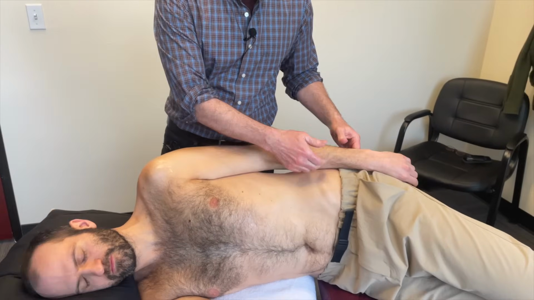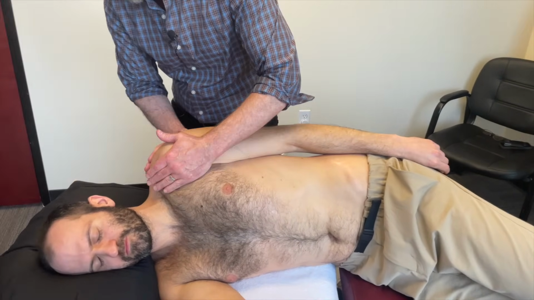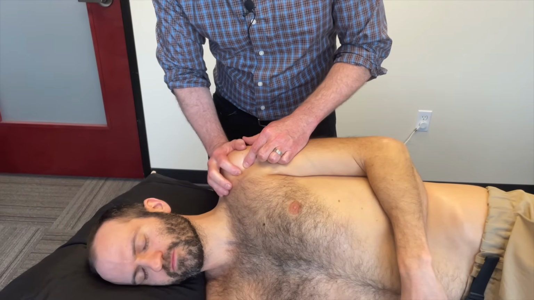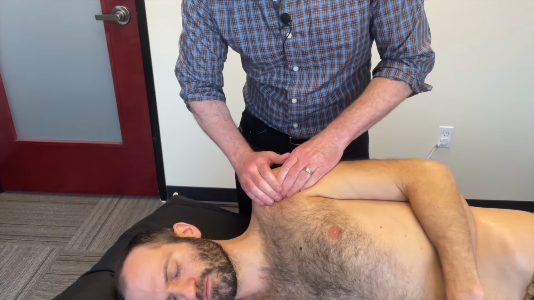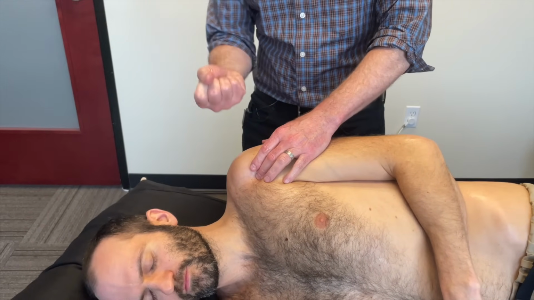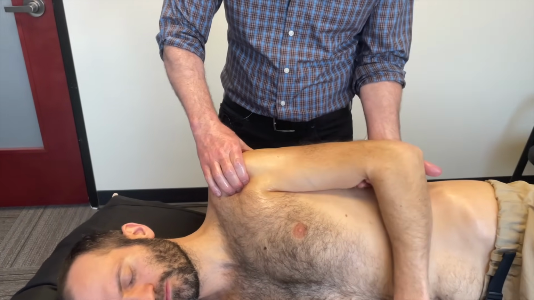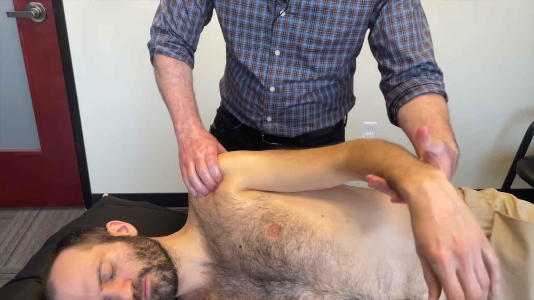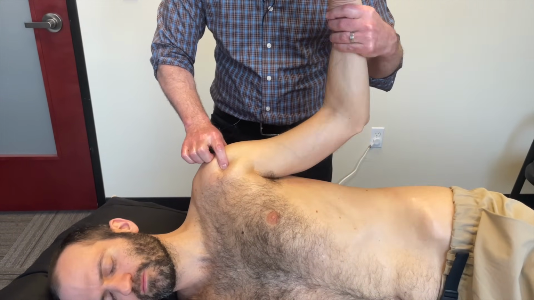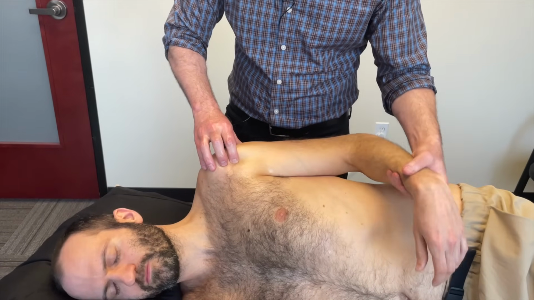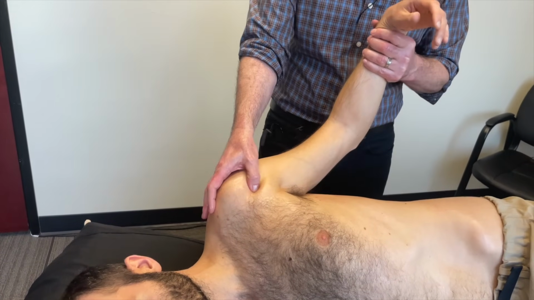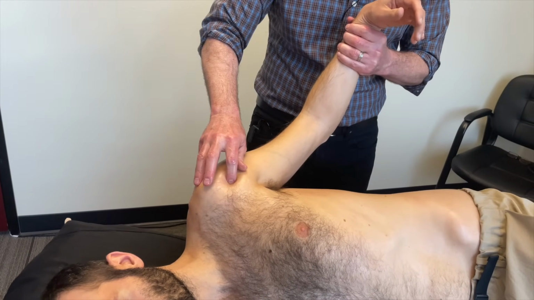So we're kind of just following that latissimus from the iliac crest. And here we are on his glenohumeral joint right here. What I want to know is, does it spin? And does it glide? And is it stuck? If we look at rotation, as I externally rotate and internally rotate his arm, I want to feel that bone spin under my fingers, which I do. I also want to feel really smooth movement of this pectoral tendon, which I don't.